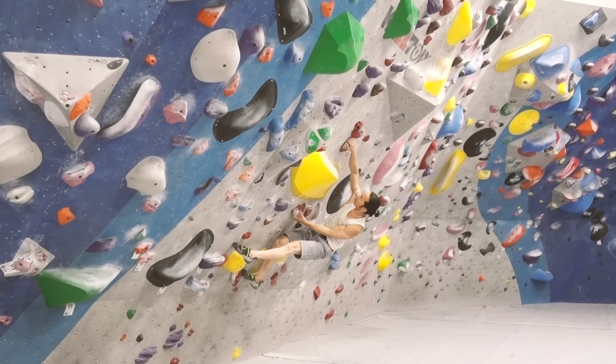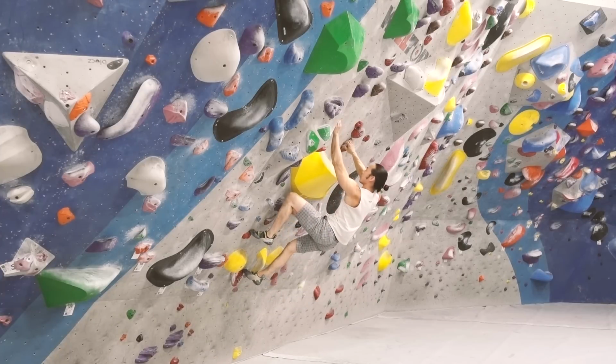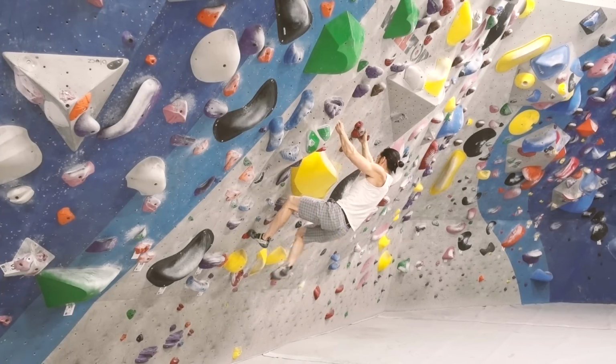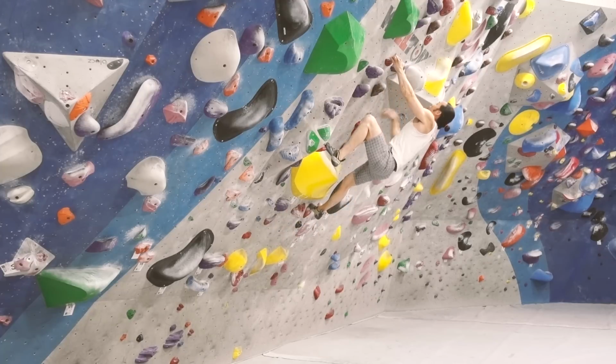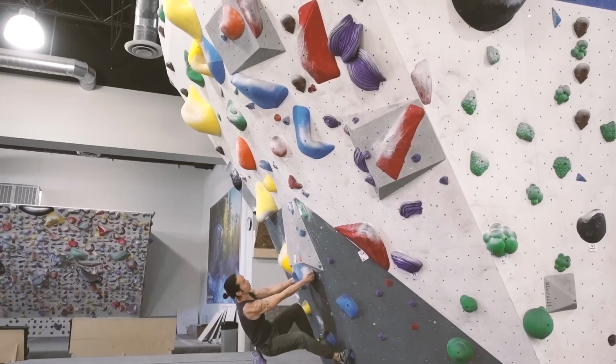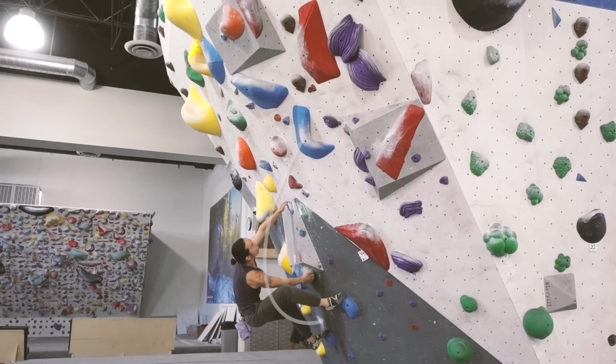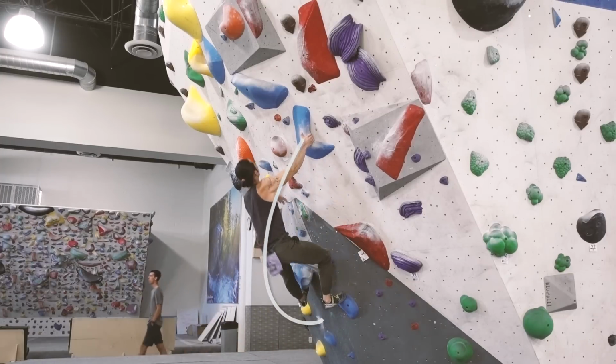However, switch to a 3D view and you'll see that the key movement in the dead point is curving your body towards the wall. We create this curve by pulling our bodies into the wall in the same motion as pulling towards the hold. If we look at it from a side view, our bodies make what looks like a C curve.